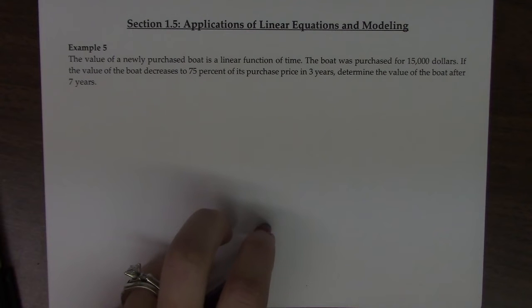The first problem says the value of a newly purchased boat is a linear function of time. That means the equation can be modeled by a line. The boat was purchased for $15,000. If the value of the boat decreases to 75% of its purchase price in 3 years, determine the value of the boat after 7 years.